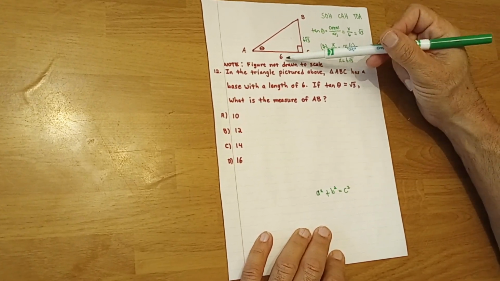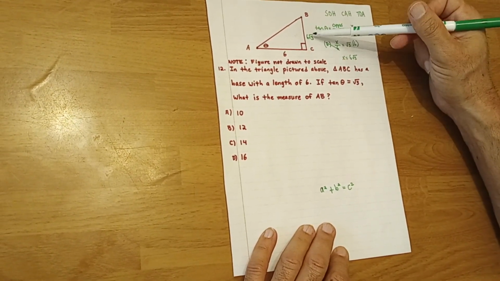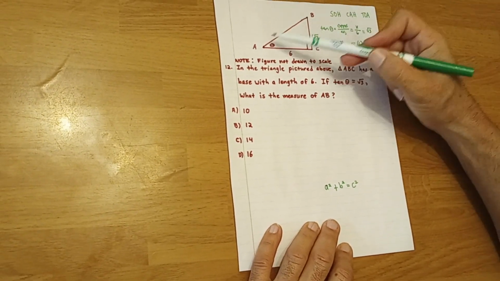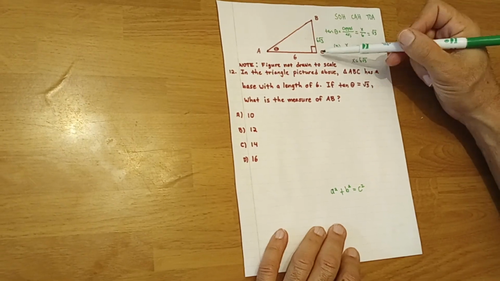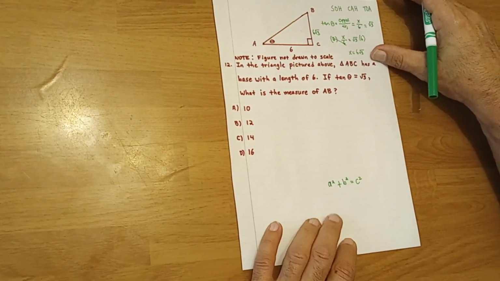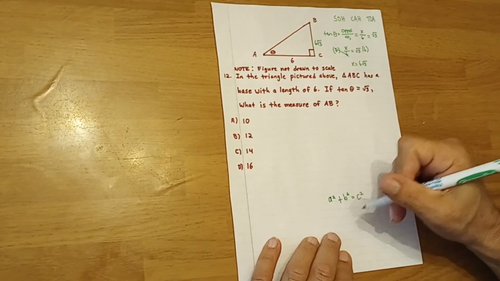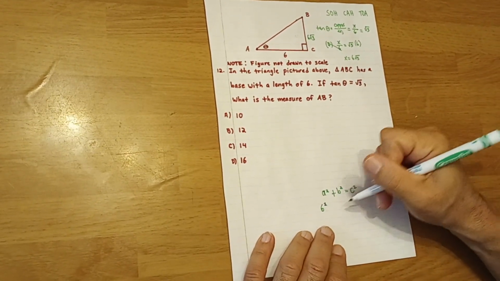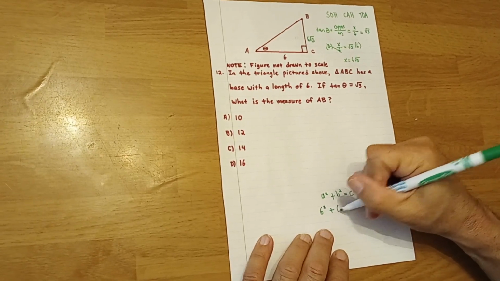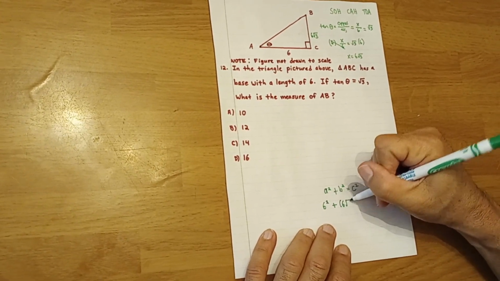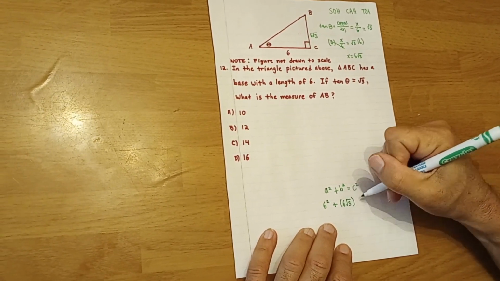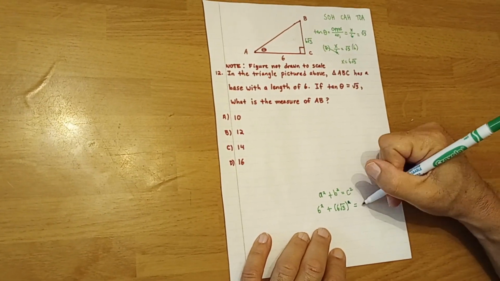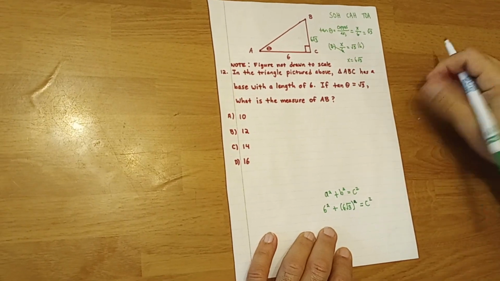We could call the base a and the height b or vice versa, but c is always going to be the hypotenuse. It's the longest side, opposite the 90-degree angle. So let's work this. Let's call a 6. So 6 squared plus 6 times the square root of 3 all squared equals c squared.